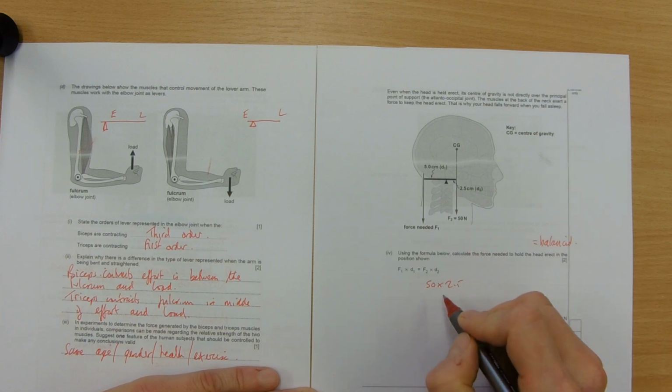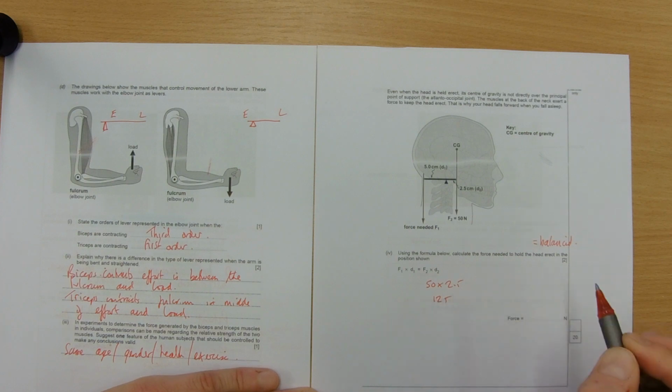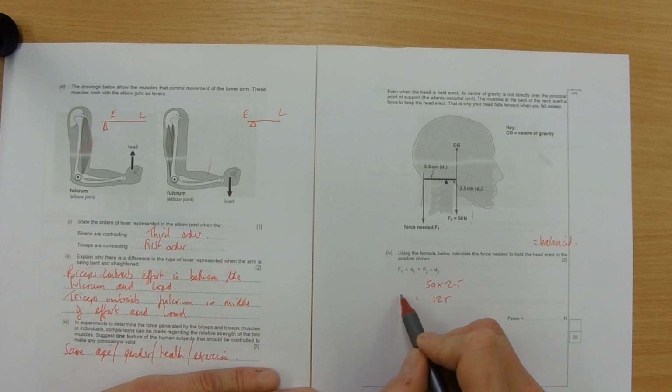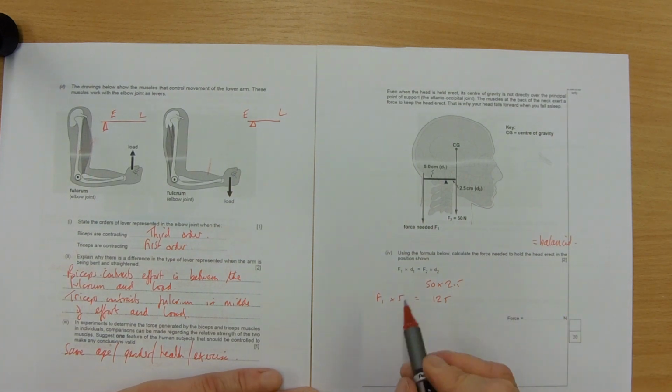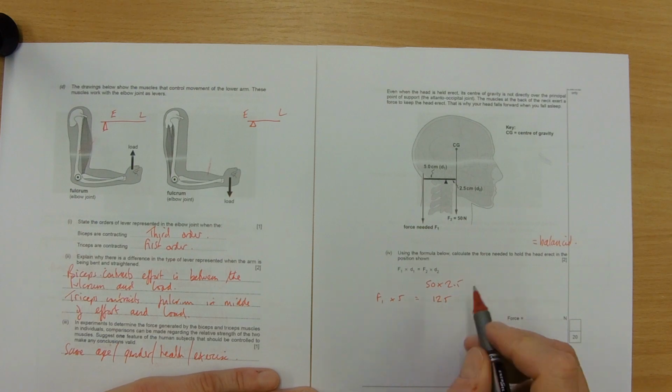And then when you do that, so 2 50s and half a 50, that's going to be 125. So you can do this in your head. And so that has got to equal 125 over here. The force is the question mark, and the distance is 5. So if you're doing this in your head, you can go, well, what times 5 is 125? So it's 25.